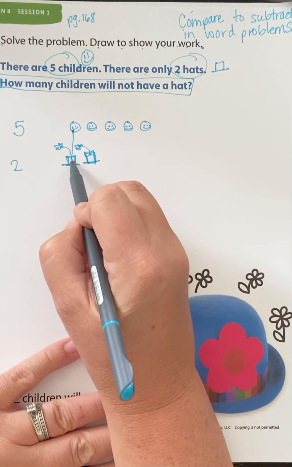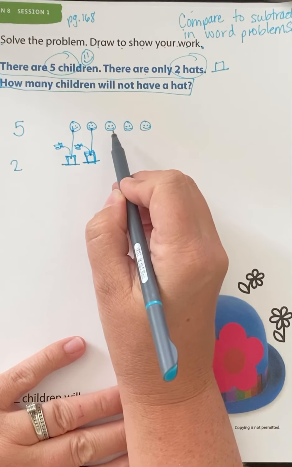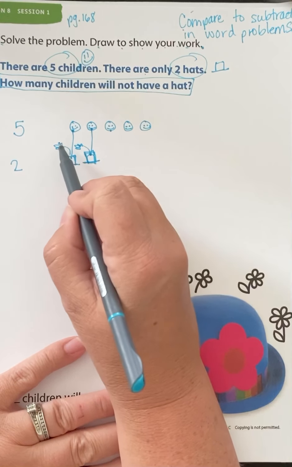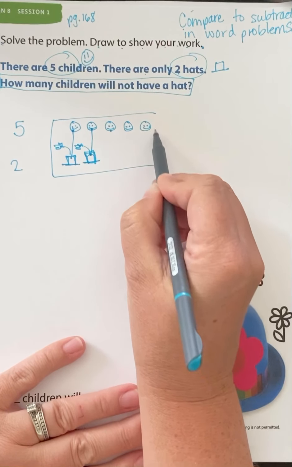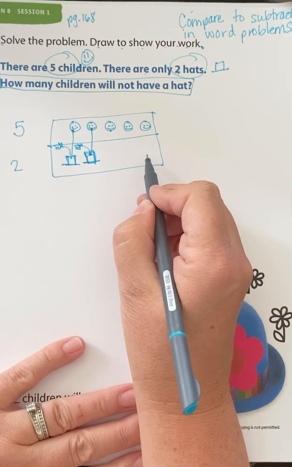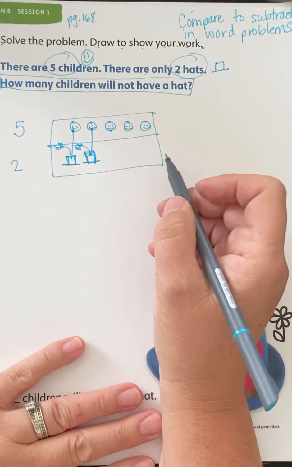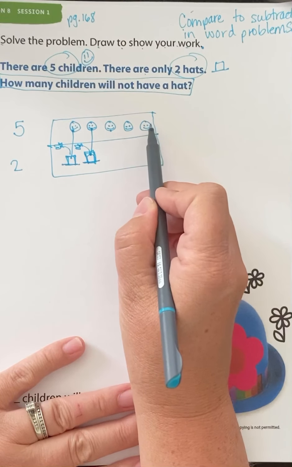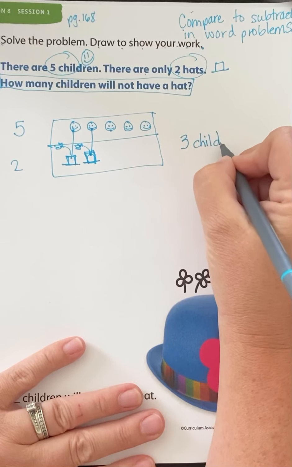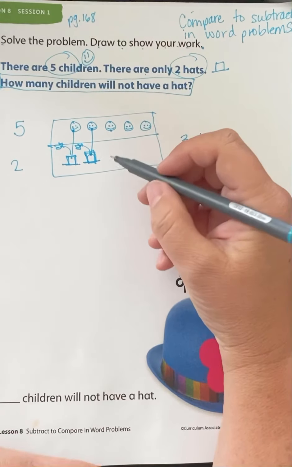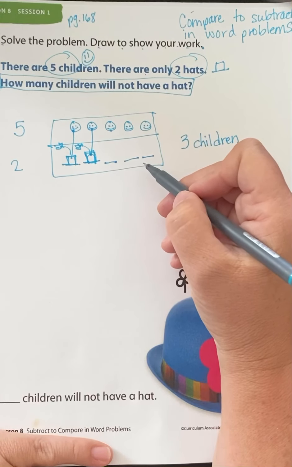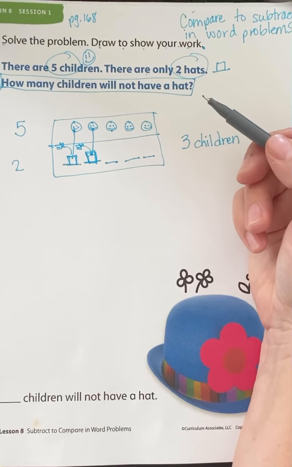A person, a hat. A person, a hat. A person. Is there a hat here? No. So if I'm looking at this all together, I have my people on the top row and I have the hats on the bottom row. How many people are not going to have hats? Let's count. 1, 2, 3. There are 3 children without hats. And there are 1, 2, 3 less hats than children.